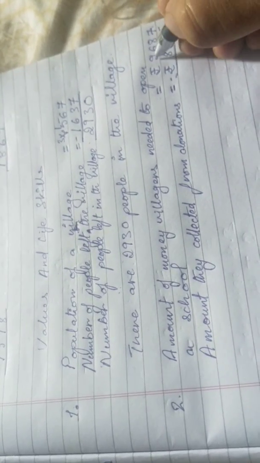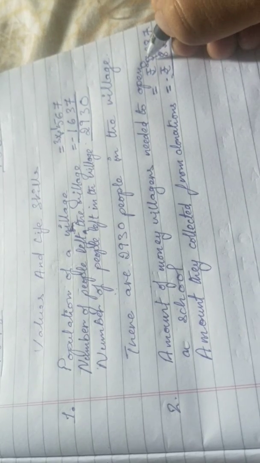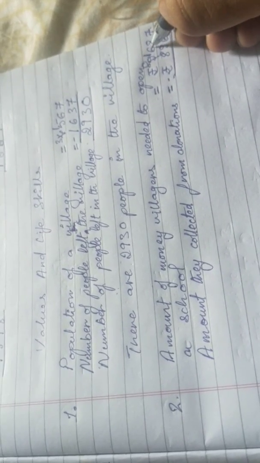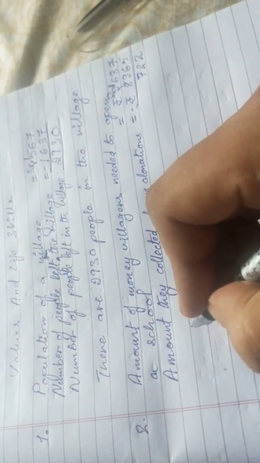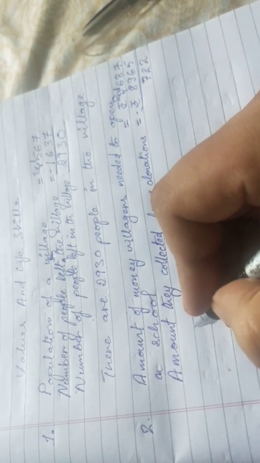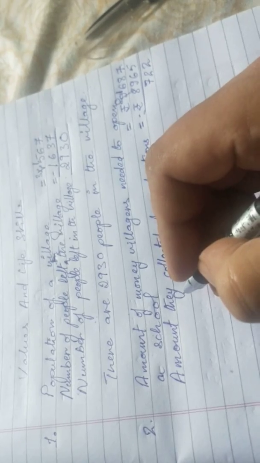7 minus 5 will be 2. 8 minus 6 will be again 2. Now you cannot subtract 9 from 6, so you cut this number, it becomes 8, and take 1 from there, this becomes 16. 16 minus 9 will be 7. 8 minus 8 will be 0, so you will not write 0 over here. So what they are asking is how much more money do they need for the school.